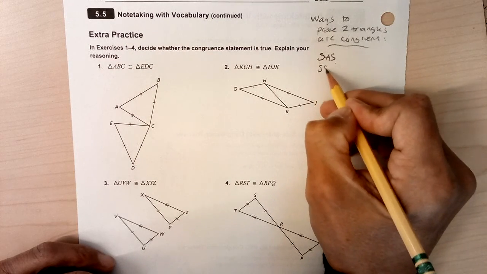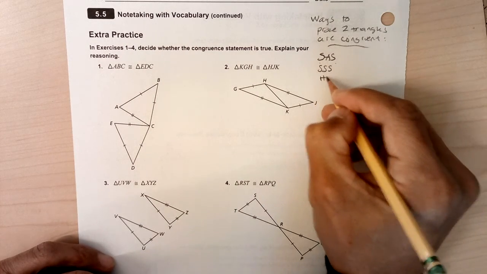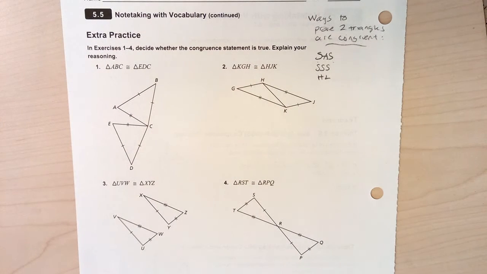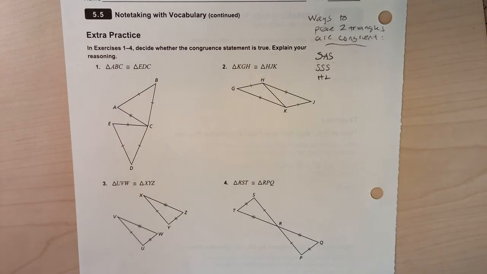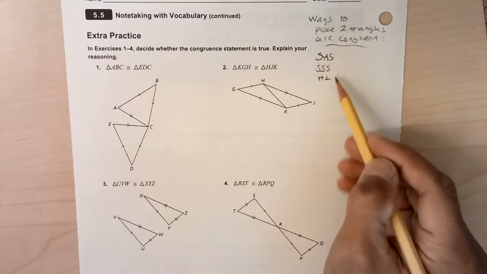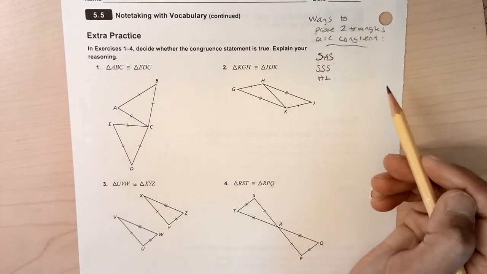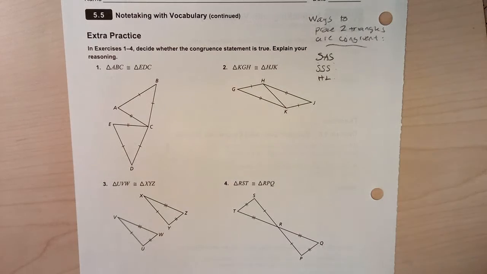Then we also have side-side-side, and then I kind of want to say finally the hypotenuse-leg theorem that we've gone over so far, but there's other ways that we'll cover in the next sections that two triangles are congruent. So just because we're concentrating on 5.5 on side-side-side and hypotenuse-leg doesn't mean we won't use side angle side.